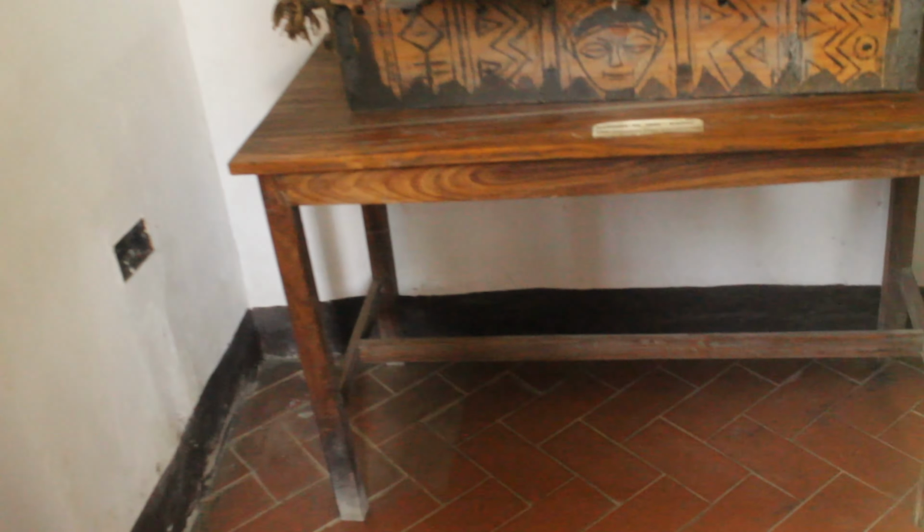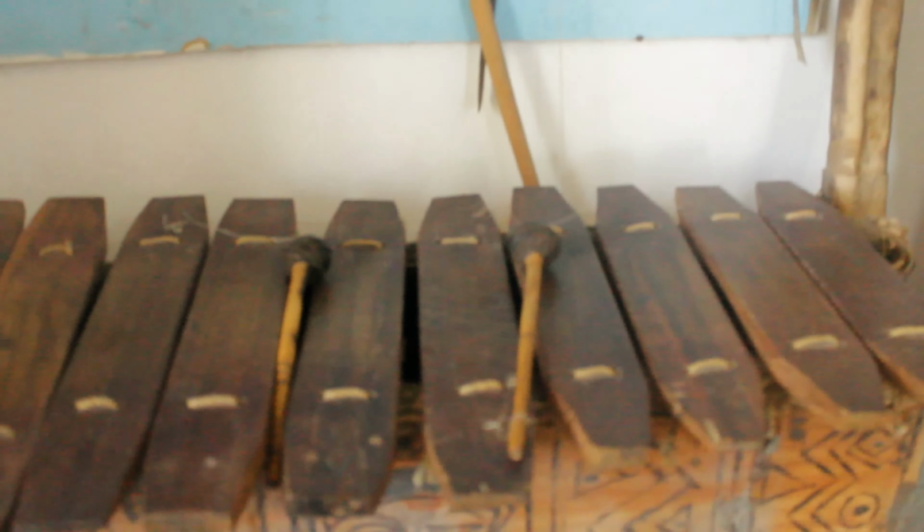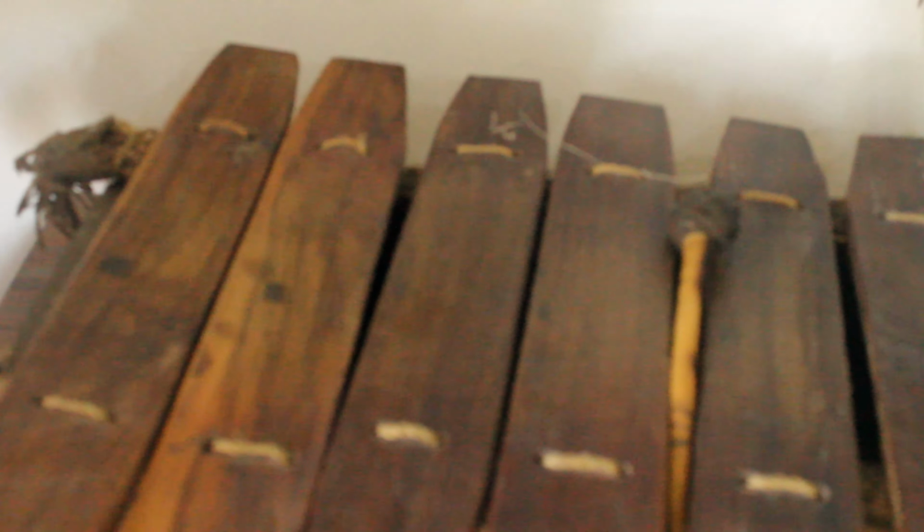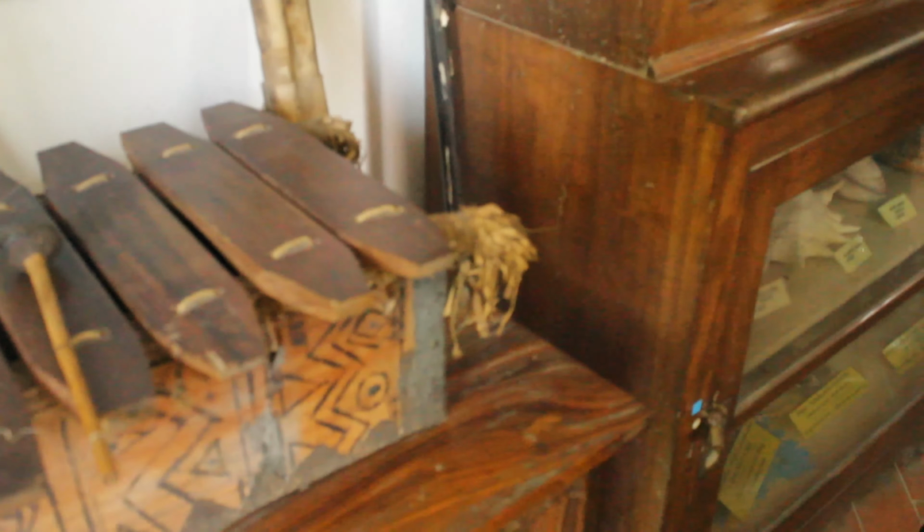So I want to play the instruments. It's like the piano. Good evening. It's a xylophone. Wonderful.